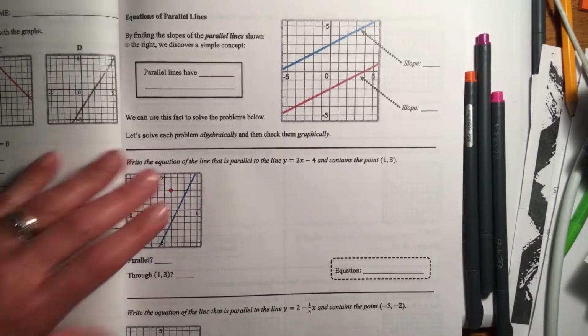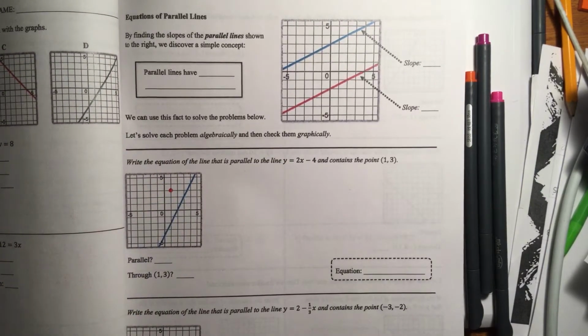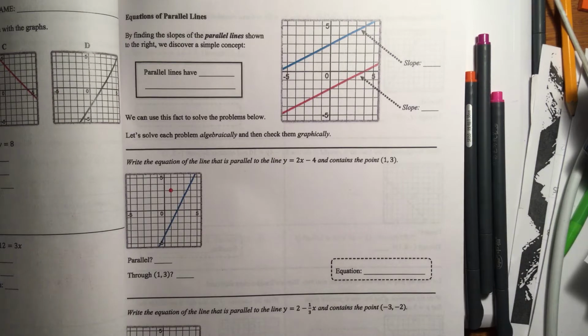Hey 8th graders! So today we are going to talk about equations of parallel lines. Parallel means that they are never going to touch. They're not going to intersect each other.